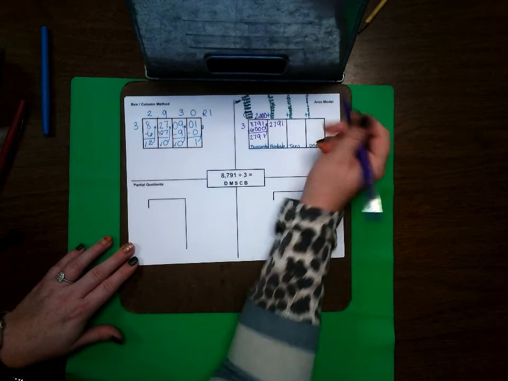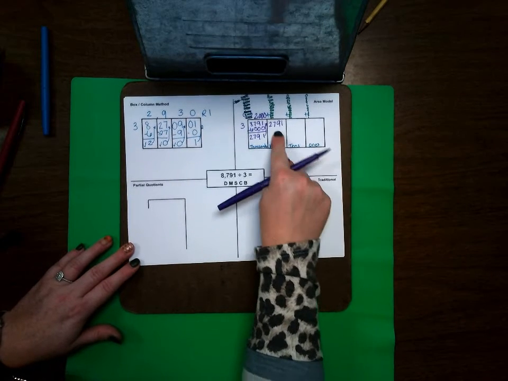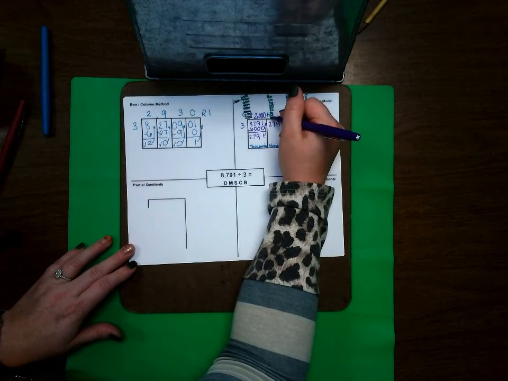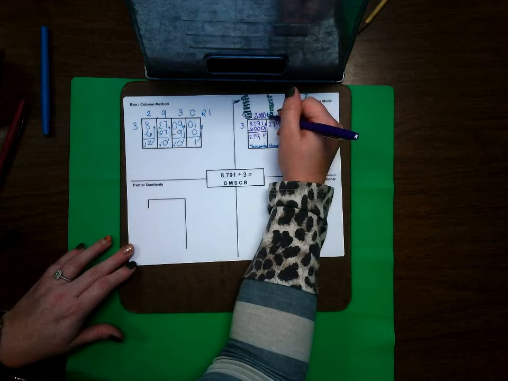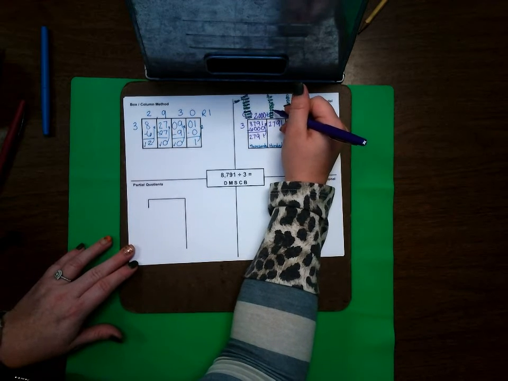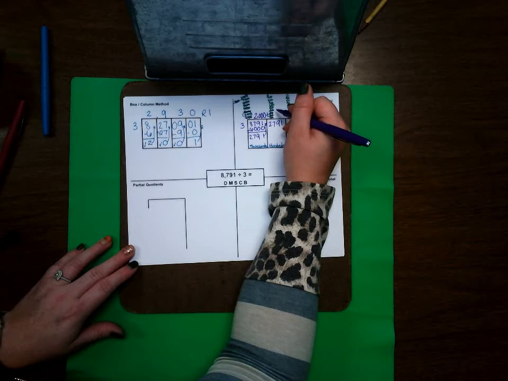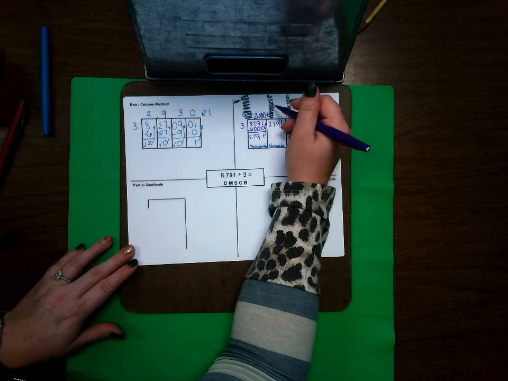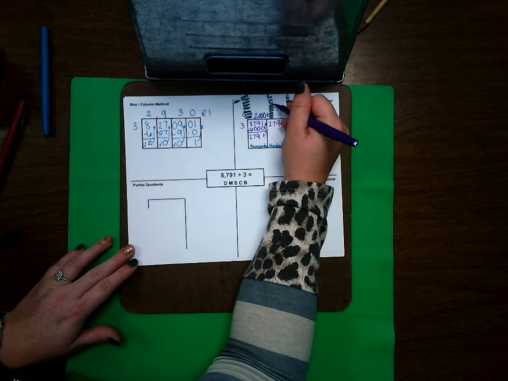2,791. Now I'm going to go by hundreds and see how close I can get to this. So 3 times 100 is 300. 3 times 200 is 600. 3 times 300 is 900. 3 times 400 is 1,200. 3 times 500 is 1,500. 3 times 600 is 1,800.